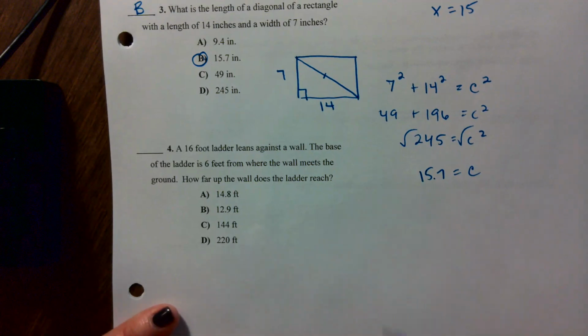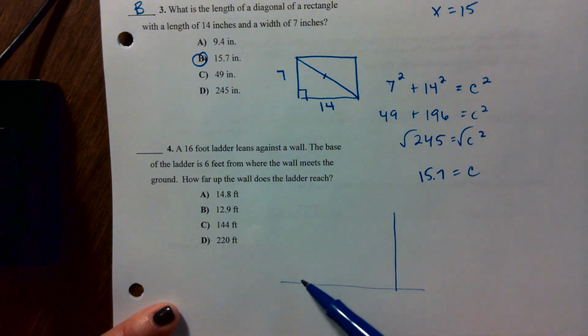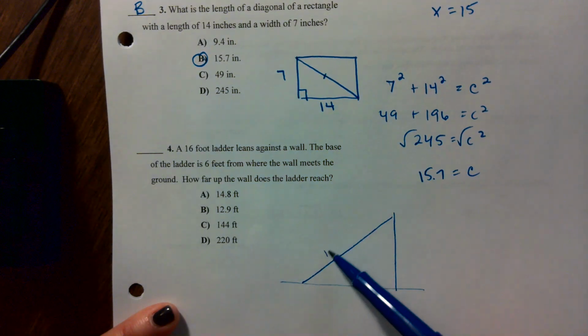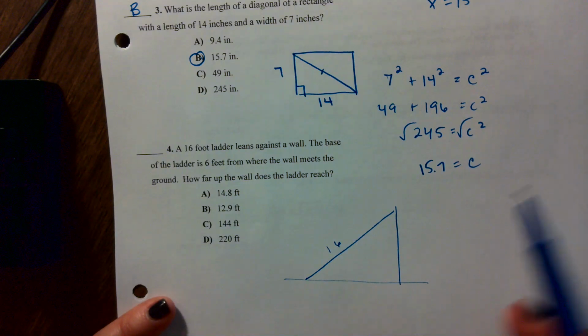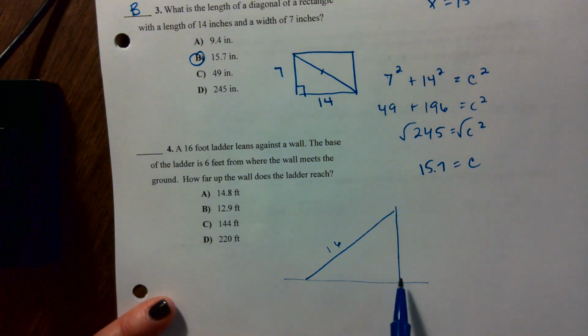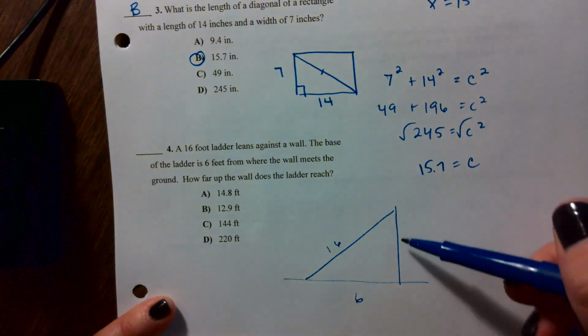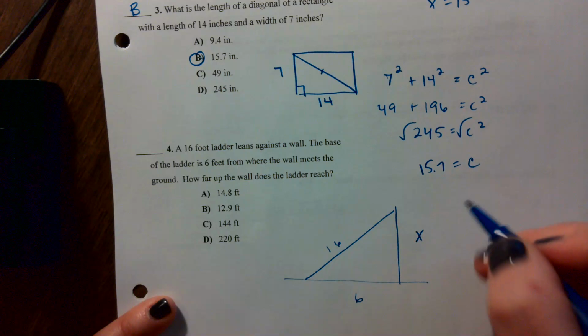Number 4, a 16-foot ladder leans against a wall. So here's a wall, and then we have a 16-foot ladder that's leaning against it. It says the base of the ladder is 6 feet from where the wall meets the ground. How far up the wall does the ladder reach?